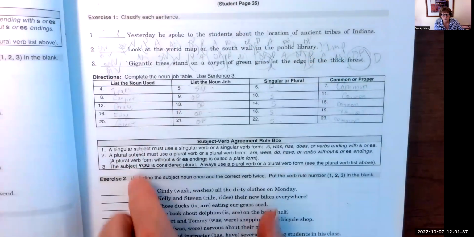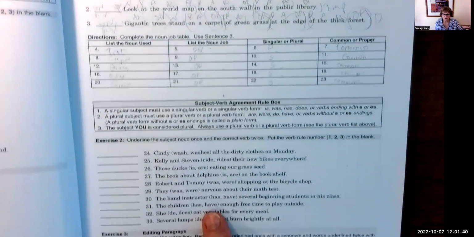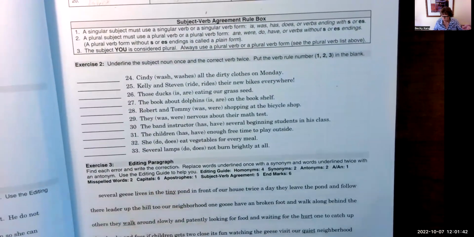So you guys do that. Do this with the subject-verb agreement and do your editing, and you would have completed your entire test.